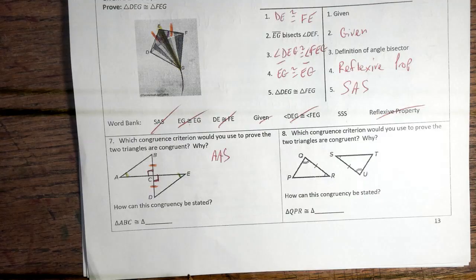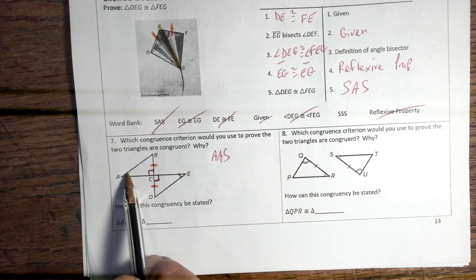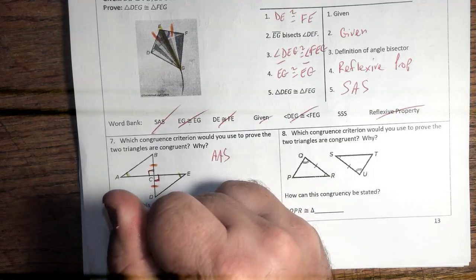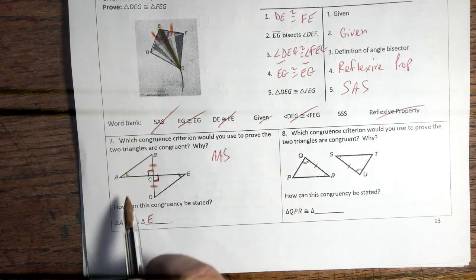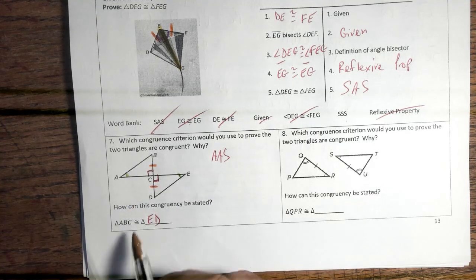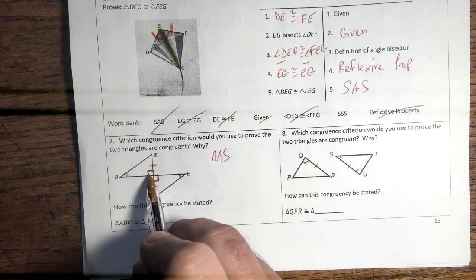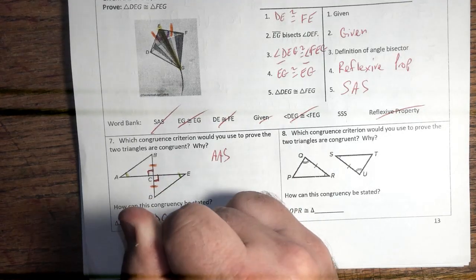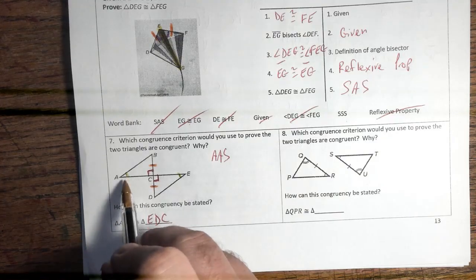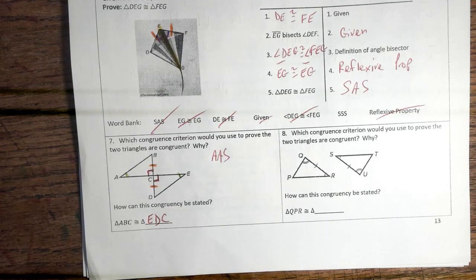And then how can this congruency be stated? So they say A, B, C. So A has this. E has this. One arc. B is a blank angle. D is a blank angle. C, and I knew it was the other one wasn't blank because of the boxes, but C has the box. So triangle ABC is congruent to triangle EDC. Hopefully that makes sense. All right, number 8, last problem of this topic.